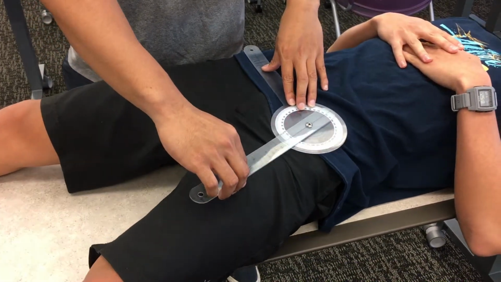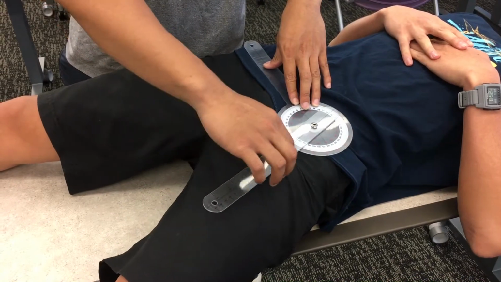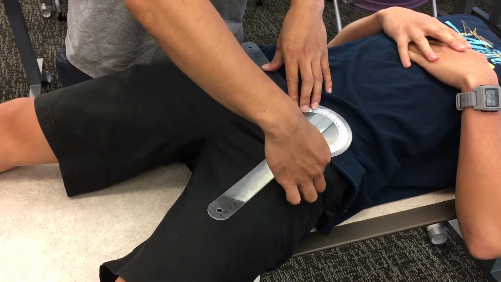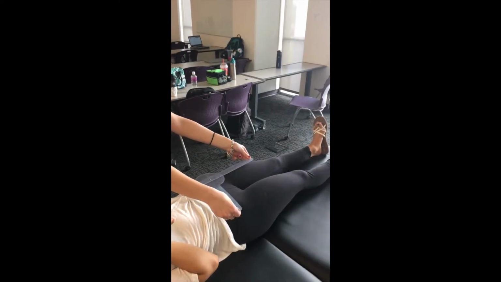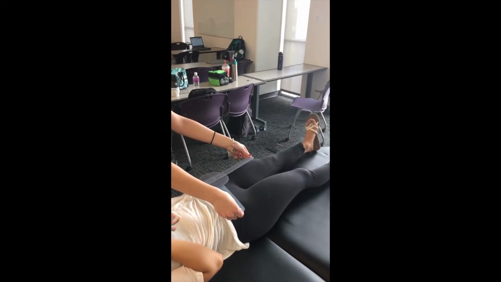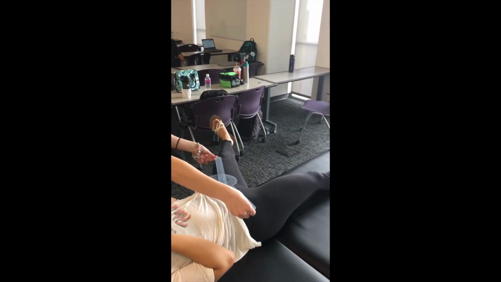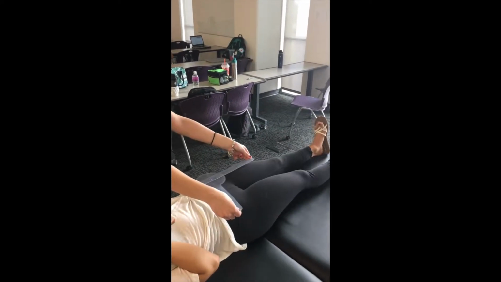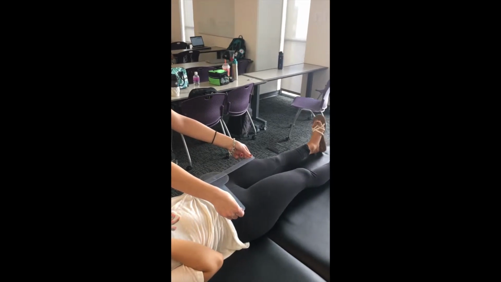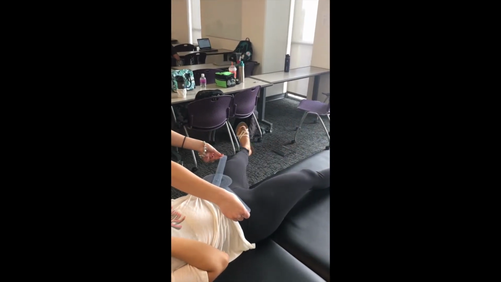This motion occurs in the frontal plane. The axis is the anterior-posterior axis. Normal range of motion for hip abduction is 45 degrees. The subject had a range of motion of 43 degrees. Make sure to look for external rotation and flexion of the hip.